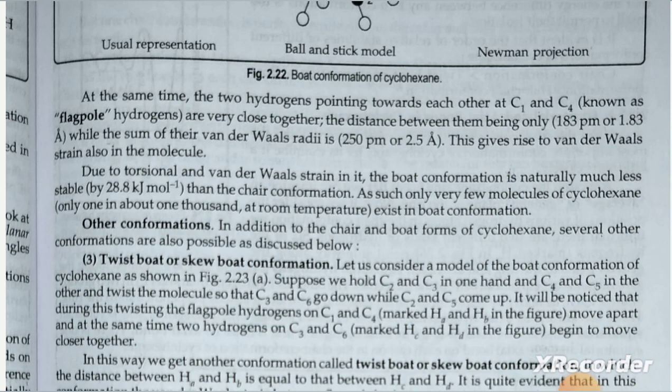At the same time, the two hydrogens pointing towards each other at C1 and C4, known as flagpole hydrogens, are very close together, the distance between them being only 183 picometer or 1.83 angstrom, while the sum of their van der Waals radii is 250 picometer or 2.5 angstrom. This gives rise to van der Waals strain also in the molecule.